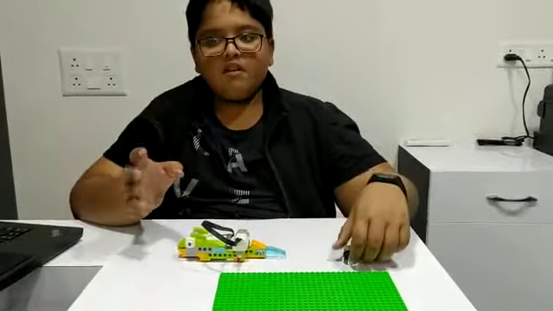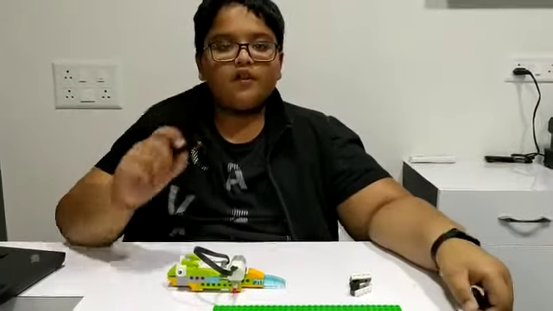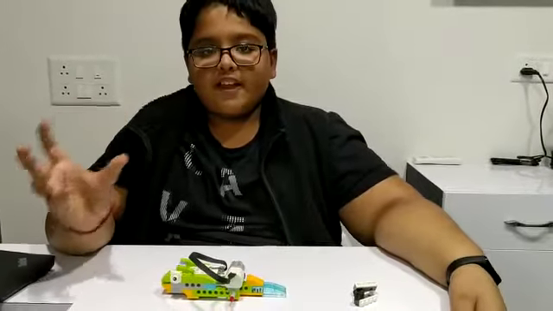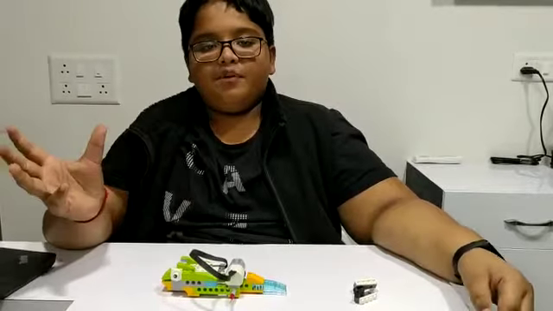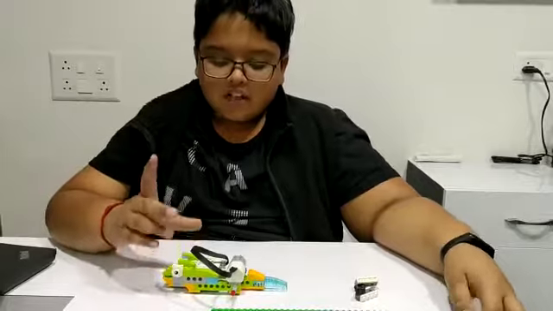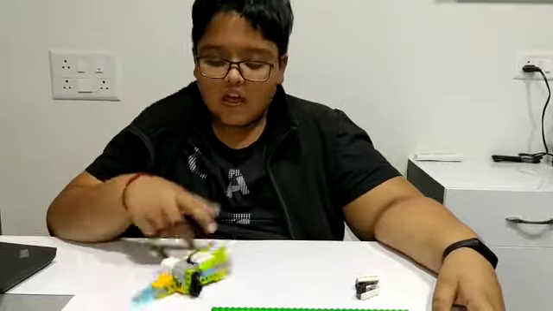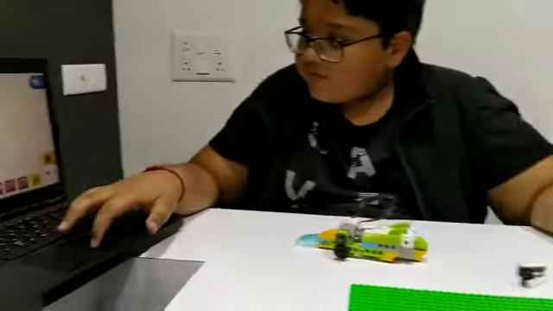The life cycle of a frog is: first the adult frog gives eggs, then the eggs turn into a tadpole, then the tadpole again turns into an adult frog. Right now this is a tadpole so it can't move. I'll show you a demo.